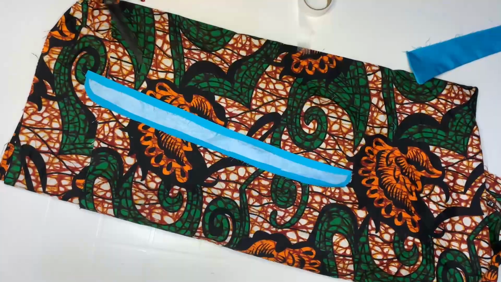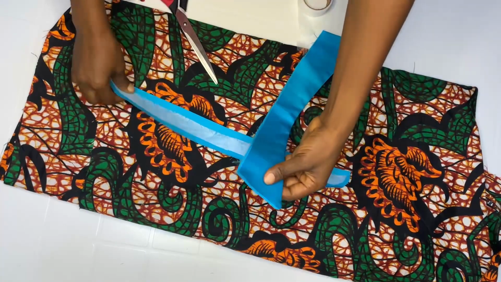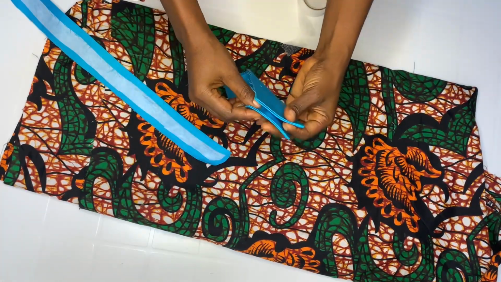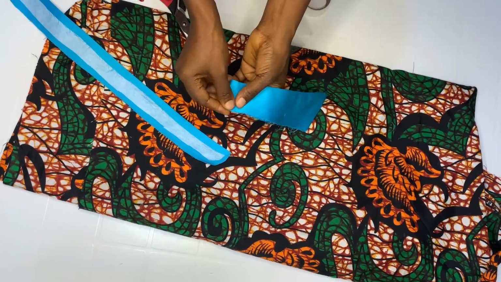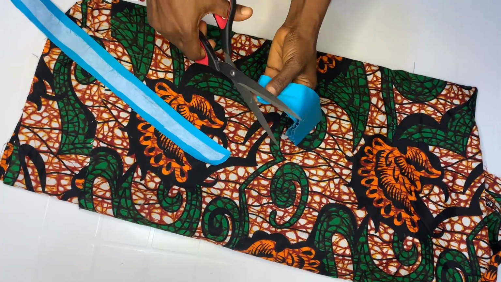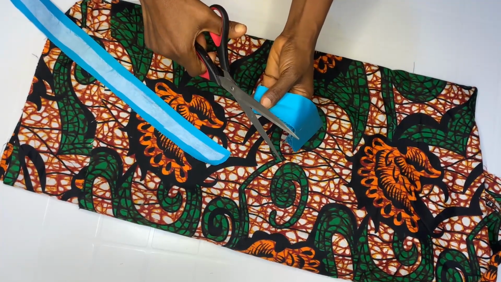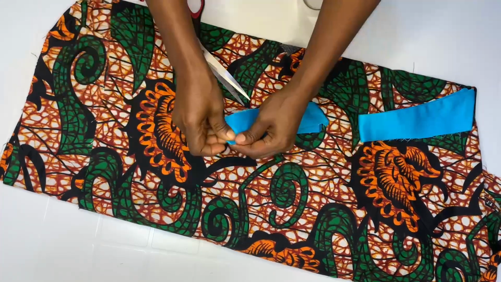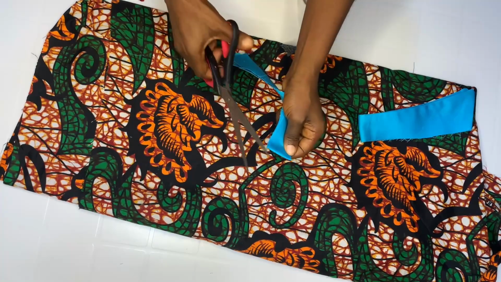Okay, so the next thing we are going to do, we are going to get this particular one. Okay, then fold it into 2. Go ahead and then notch the midpoint. Okay, so do the same thing with this. Okay, so notch the midpoint.